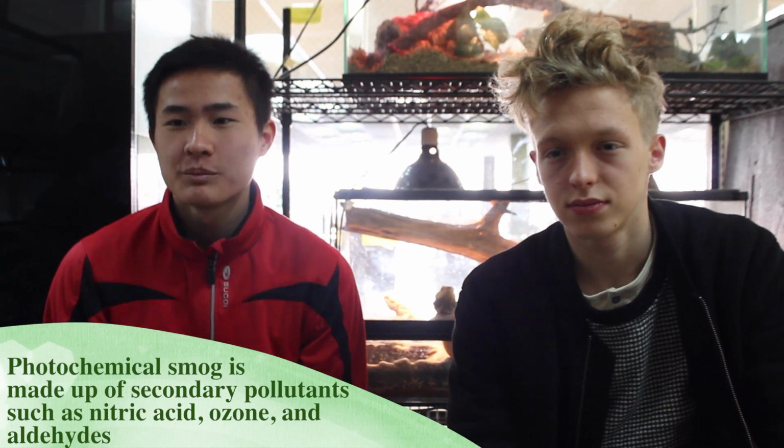Photochemical smog is a mixture of primary and secondary pollutants formed under the influence of UV radiation from the sun. The formation of photochemical smog begins when exhaust from morning commuter traffic releases large amounts of nitric oxide and VOCs into the air over a city.